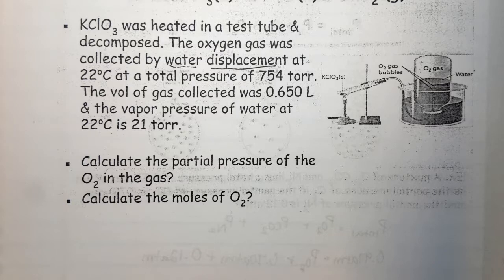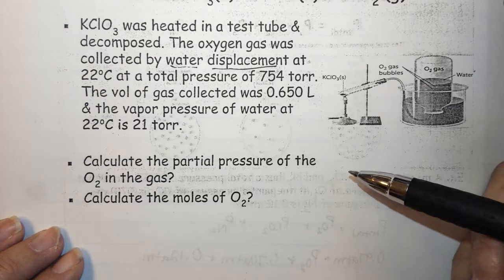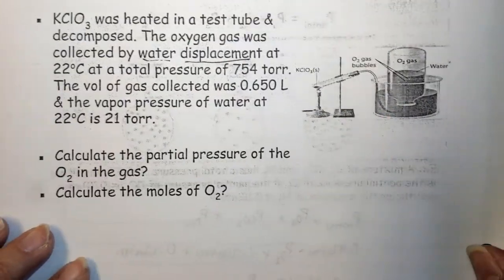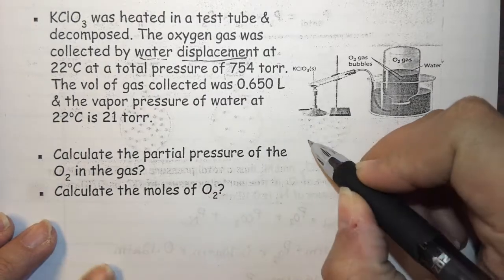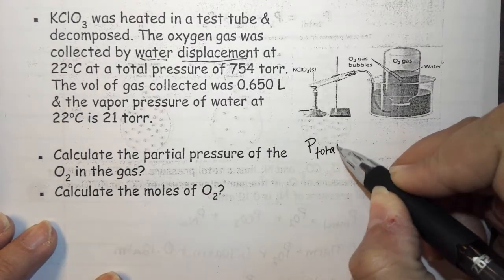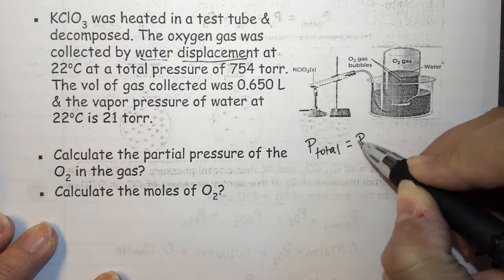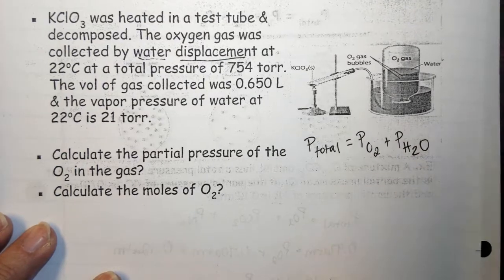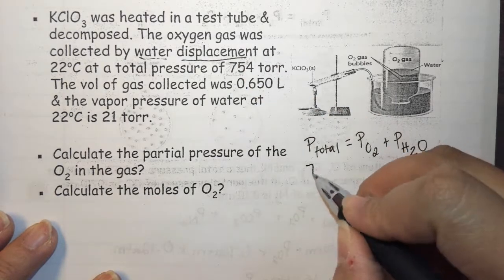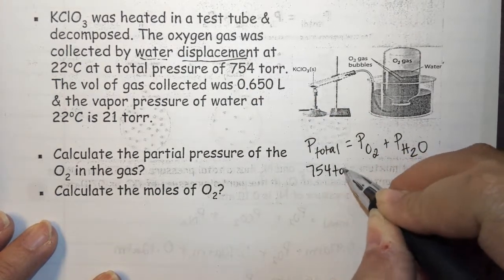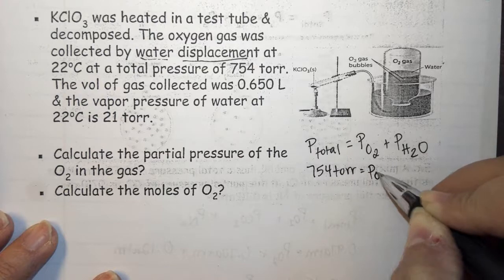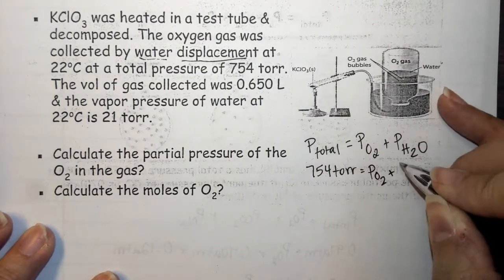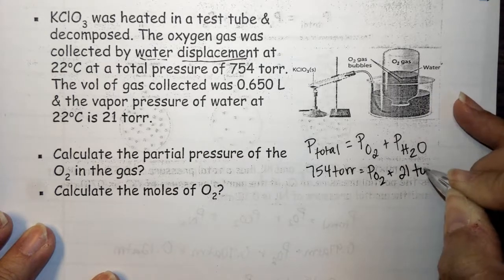So the first thing we are going to do is calculate the partial pressure of oxygen, because running through water, of course, it is going to contain that water vapor. We remember that P total is going to be the sum of the gases involved, so the pressure of oxygen and water vapor. It gives us the total pressure of 754 torr. We are looking for the pressure of oxygen, and then it gives us the vapor pressure of water, which is 21 torr.